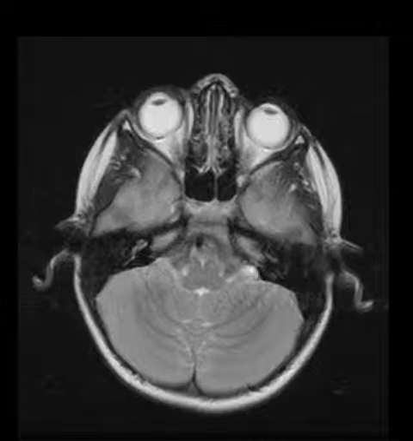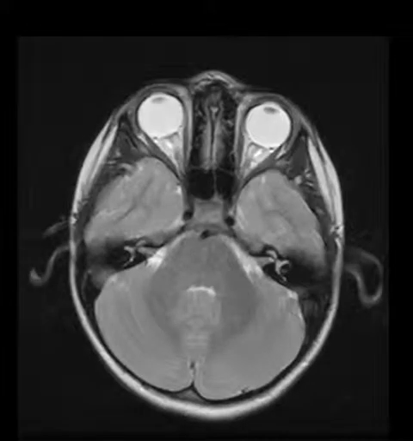Now we're going to continue moving superiorly. On this particular slide, I'm going to orientate you to each structure from the anterior aspect to the posterior aspect. Starting here, we have the globe. It's the right globe, and the globe is divided into the anterior and posterior compartment, where this aspect here is the lens, and the posterior aspect is the retina.